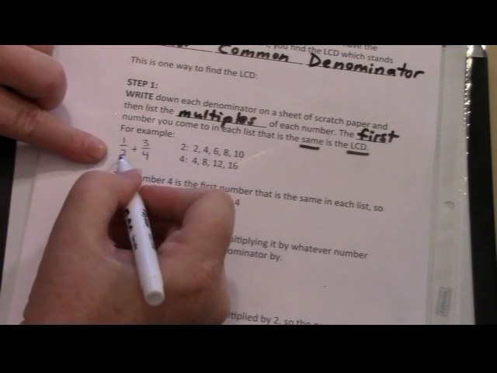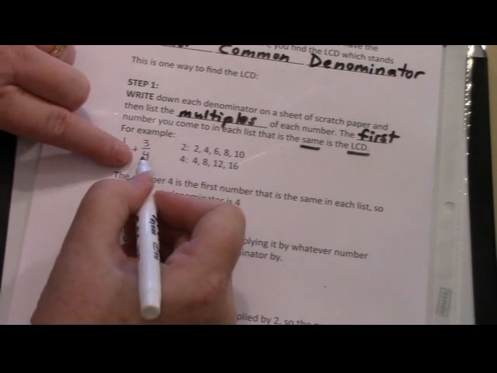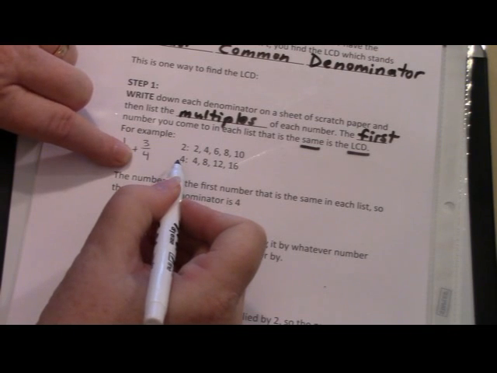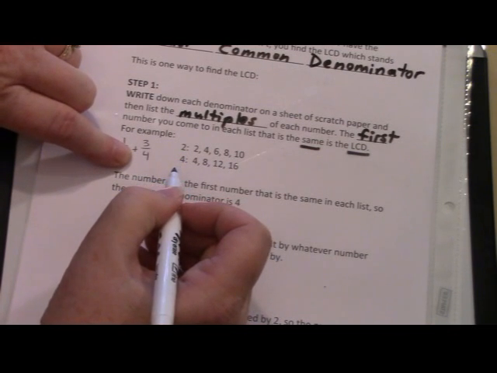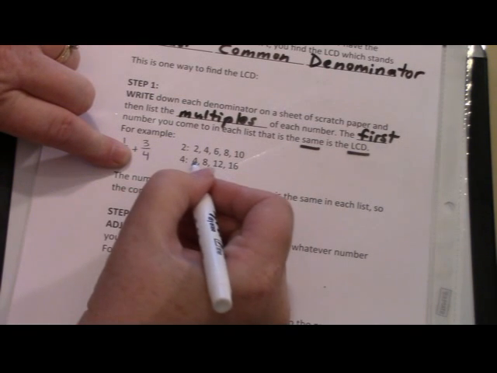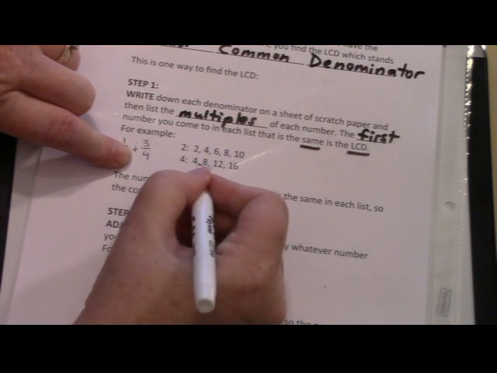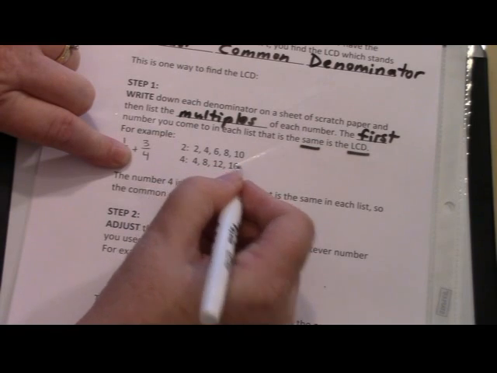So that's my first denominator. My second denominator is the number 4. I do the same thing. I'm going to write out all the multiples of the number 4. 4 times 1, 4 times 2, and so on, so I have 4, 8, 12, and 16.